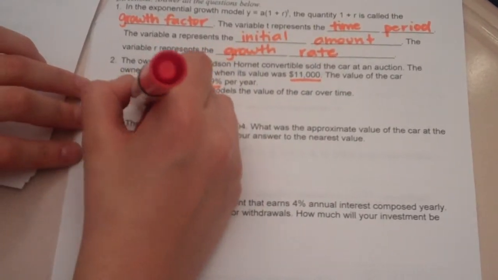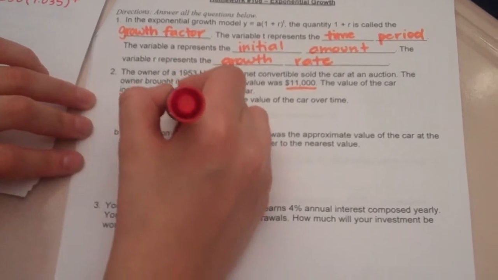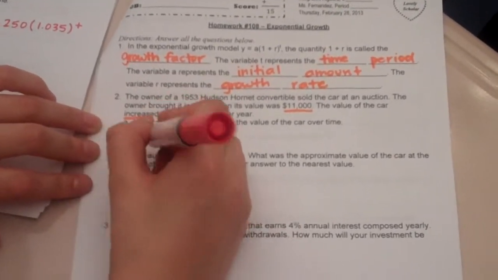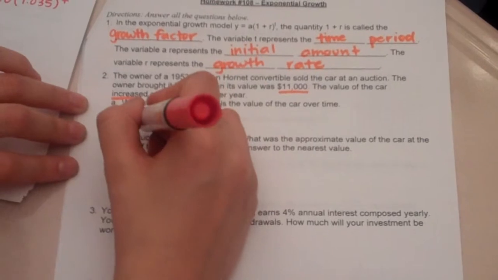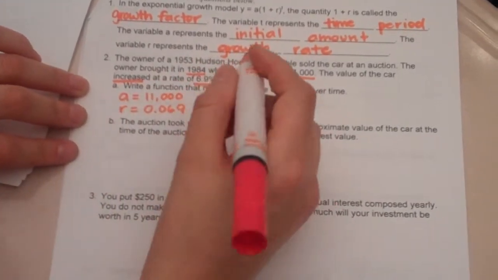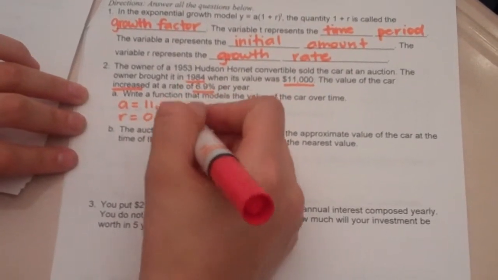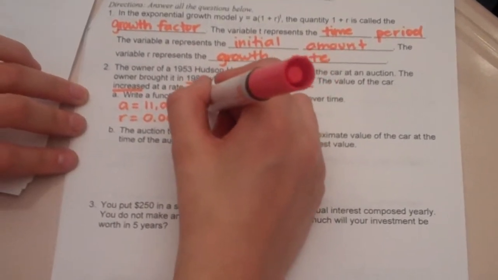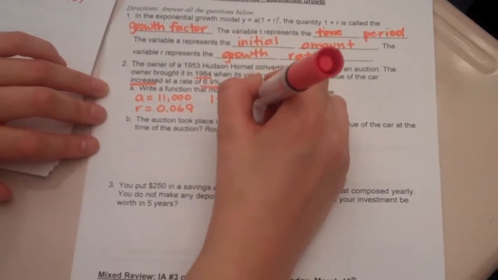The initial amount was $11,000. That's how much it was worth in the beginning. The growth rate is 6.9%, but we need it as a decimal. So that is 0.069. Remember, to change a percent to a decimal, you move the decimal 2 spots to the left. The growth factor, 1 plus r, equals 1.069.